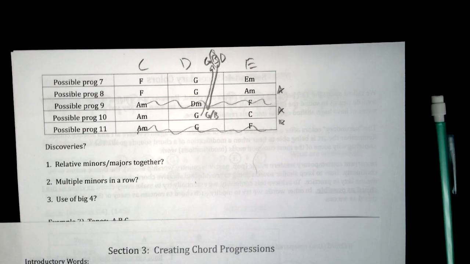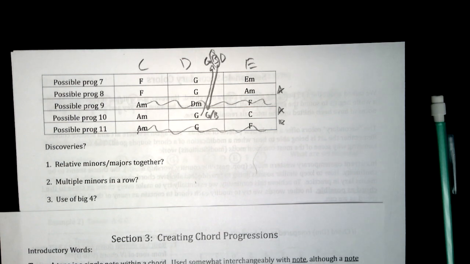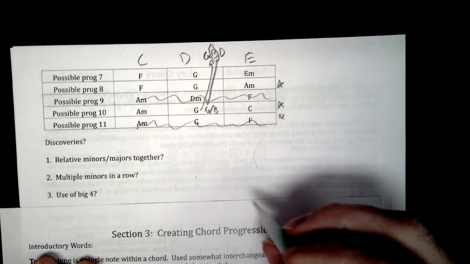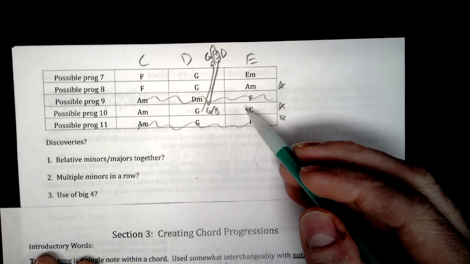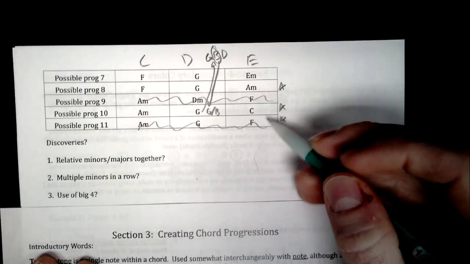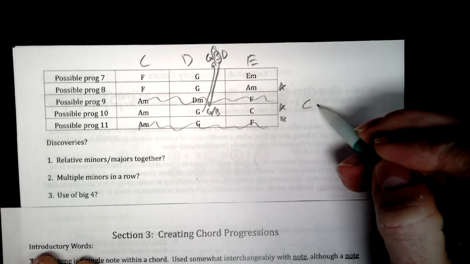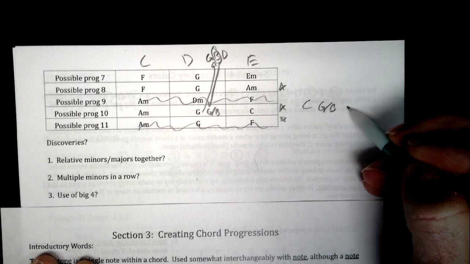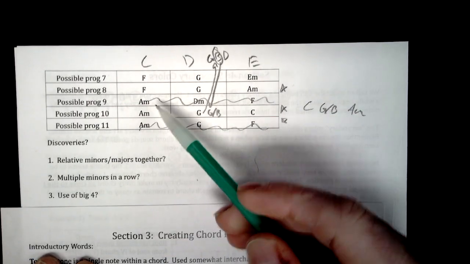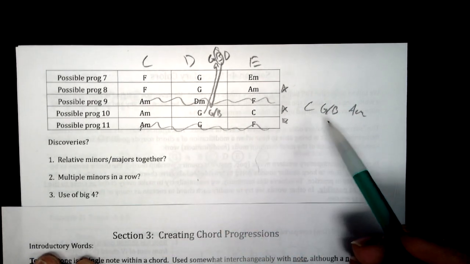So you get this, the bass line, or one thing that the ear is hearing is this step down from the bass. But the melody's going up. So the melody and the bass line are diverging. They're just following this scale in opposite directions. I did it backwards. The one I just demonstrated was C, G over B, and A minor. Oops. Sorry. So that's the one I just did.